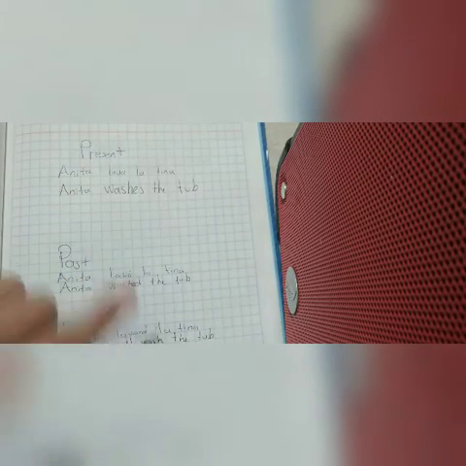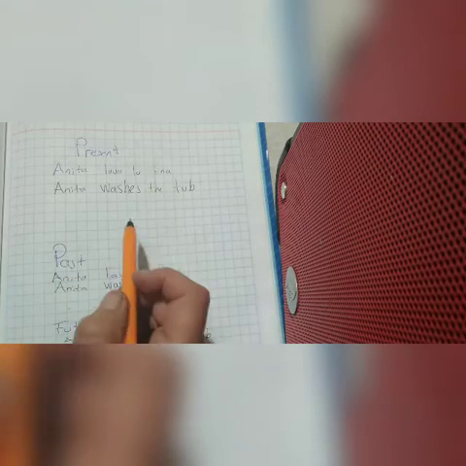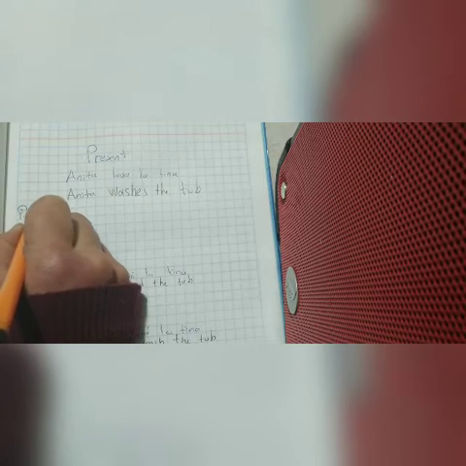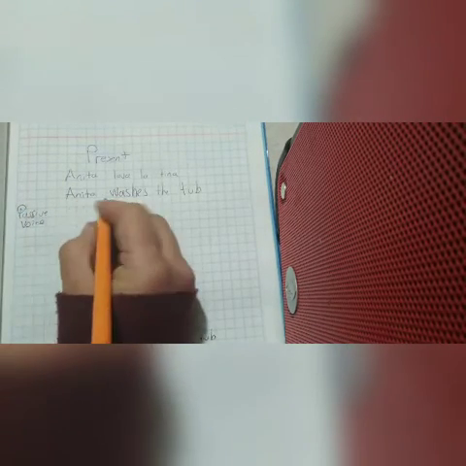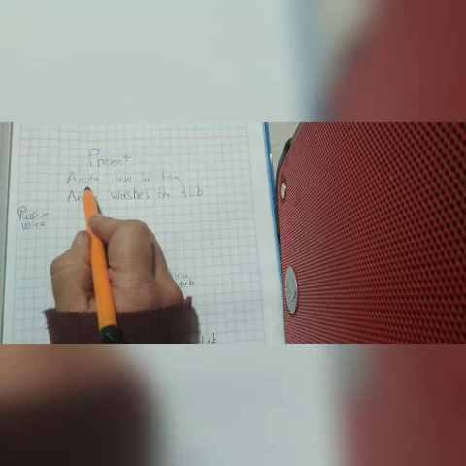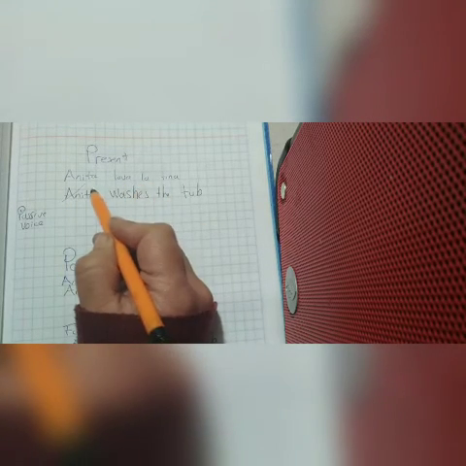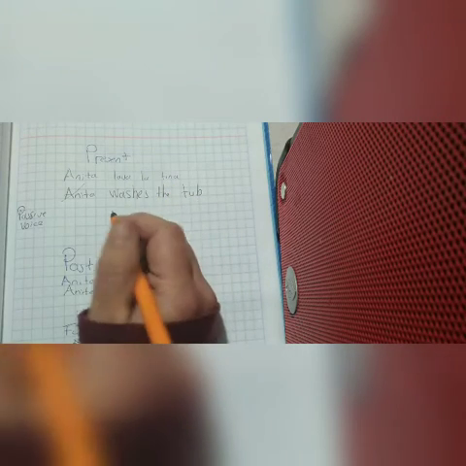Let's change all these sentences into passive voice. In passive voice, we will say that we don't mention the doer. So we will say, La tina es lavada. And we don't care who makes the action.